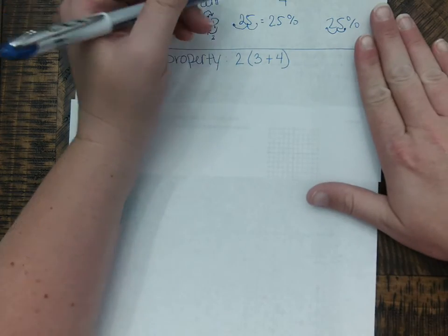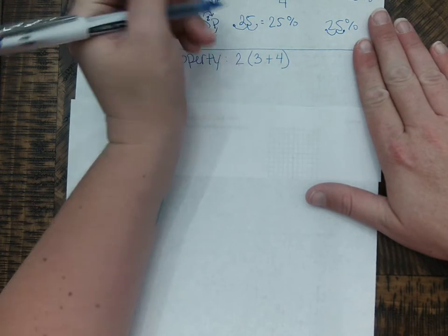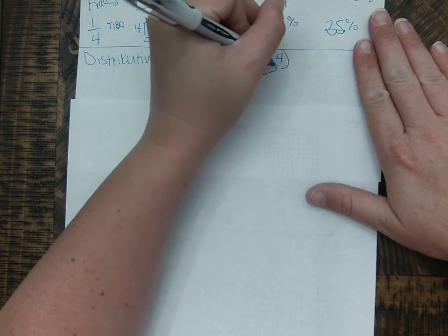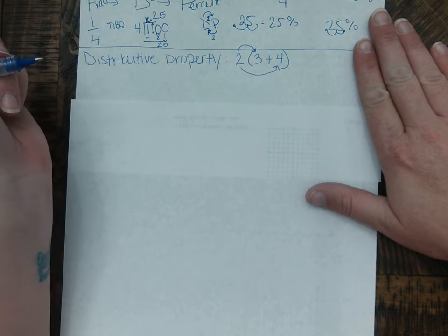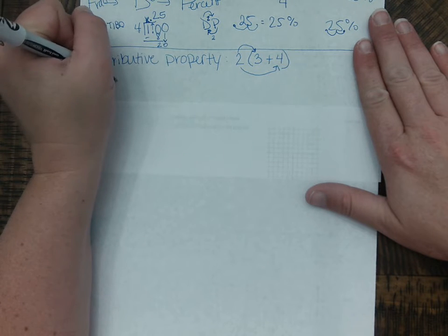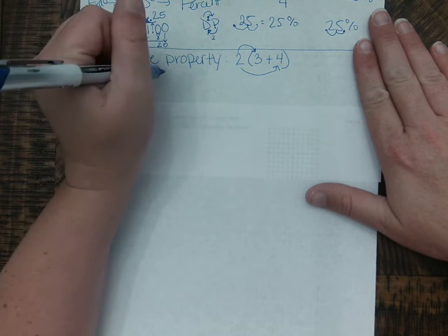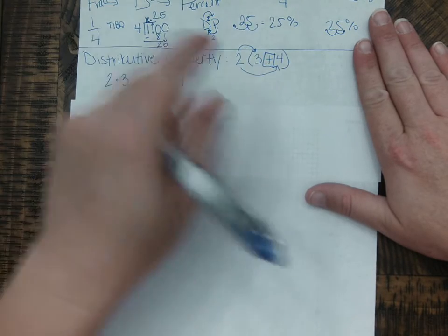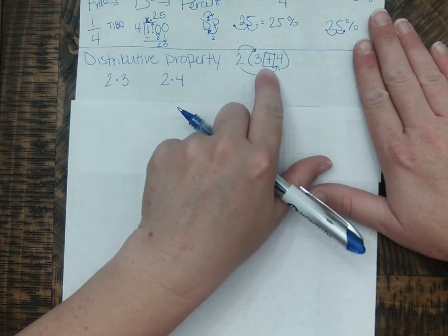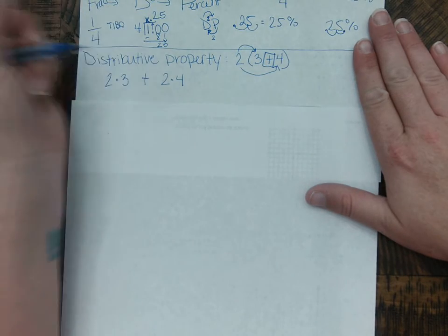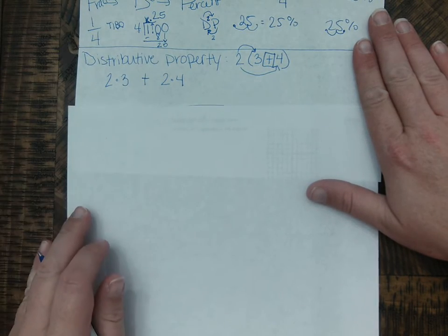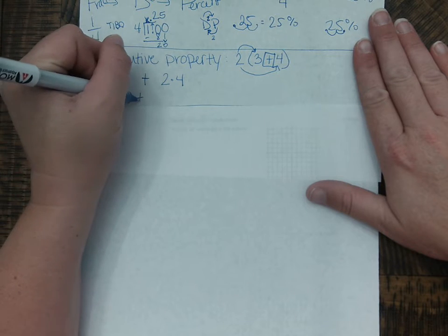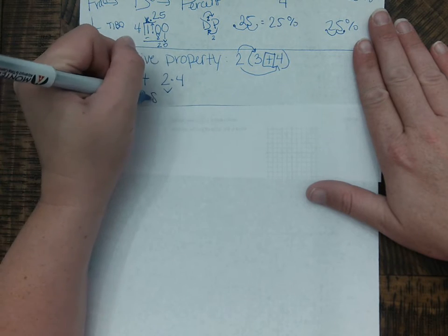So let's look at this. If I have the number 2 outside the parentheses, this means I have to multiply 2 times 3 and 2 times 4. Okay? So when we say 2 times 3 and 2 times 4, we always keep the sign that's in the middle of the parentheses. So here we have a plus sign, so we're going to put that plus sign. So now we can reduce this. What is 2 times 3? 6. And 2 times 4 is 8.